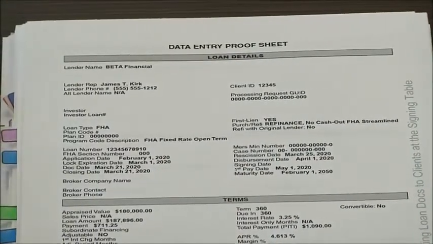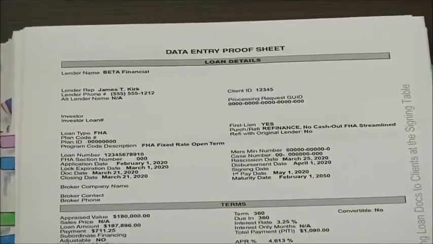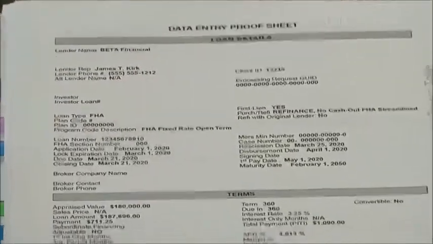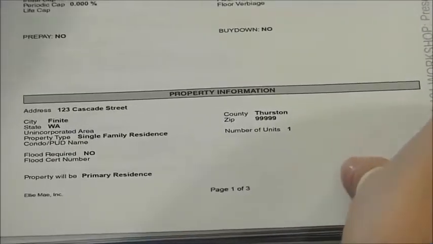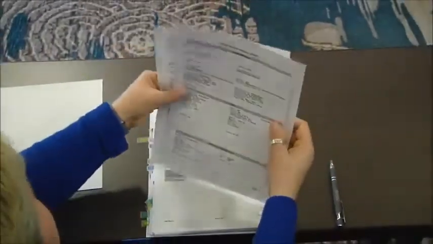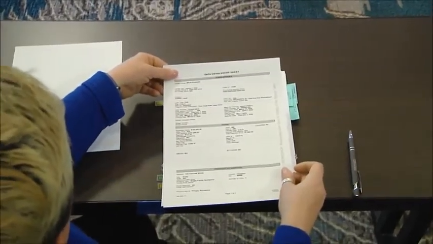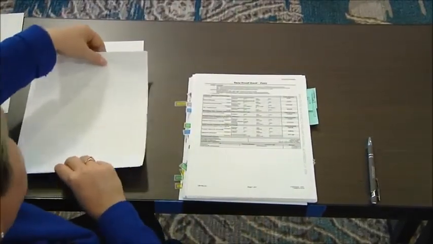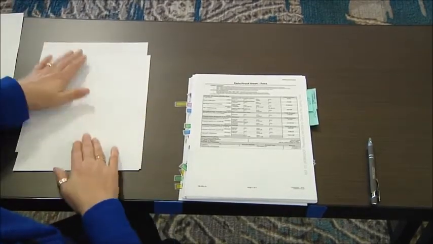The next document is the data entry proof sheet, and I'll say, this is the data entry proof sheet. It's a 3-page document, and I'm looking at the title at the top of the page, and I'm looking at the bottom of the page immediately. These have the loan details. This is something that your closing team is going to use. There's nothing to sign, but you're welcome to take a look if you want. Sometimes they'll say, let me take a look, and sometimes they won't. If they don't care, then it goes face down in the pile, because I'm going to keep it in stacking order for the next team.